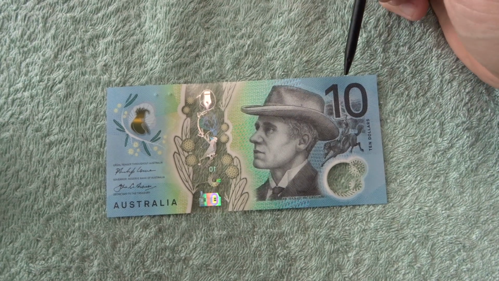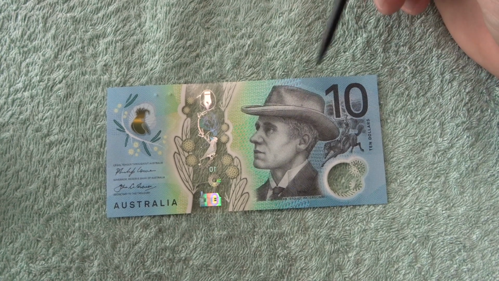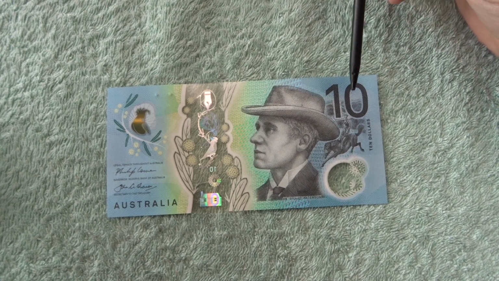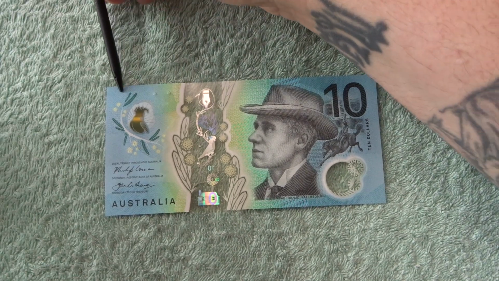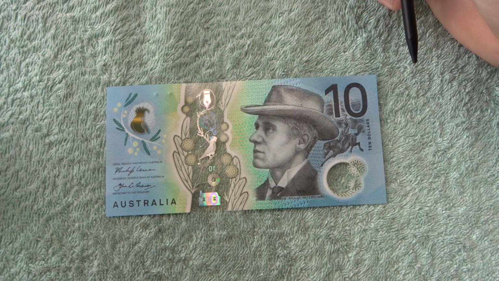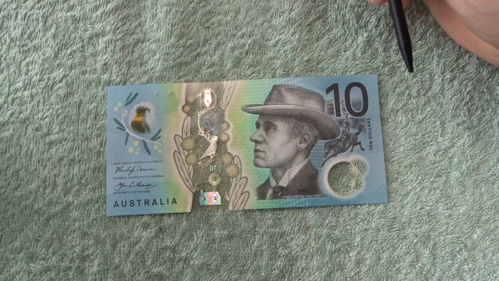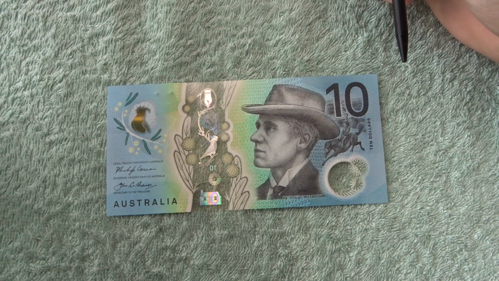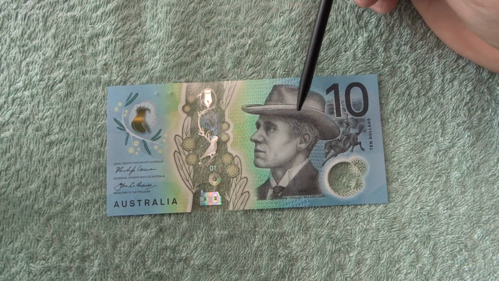In this one we are doing the Australian $10 note. As you can see, it has a blue, green, yellow tone to it, which is pretty cool. Now the gentleman who's depicted on the actual note, because the Queen is not on this note, is A.B. Banjo Patterson.